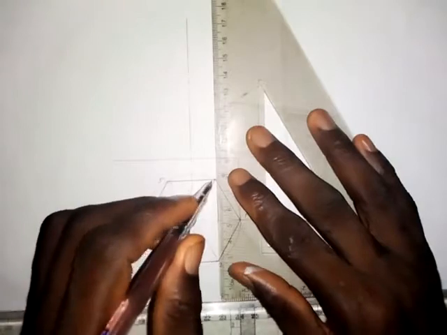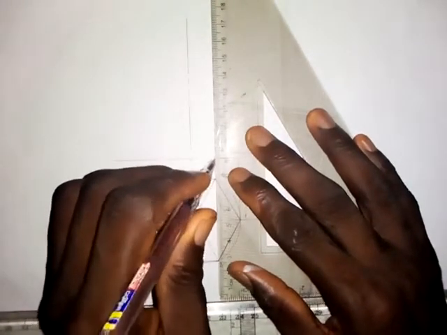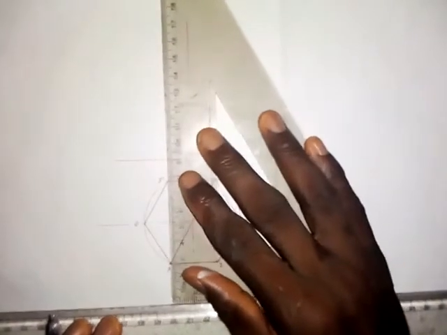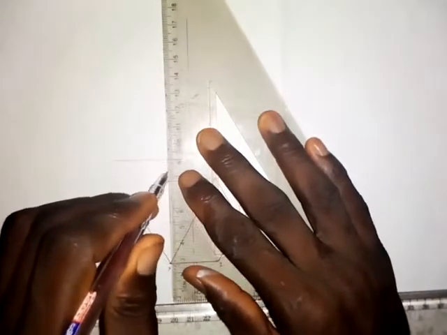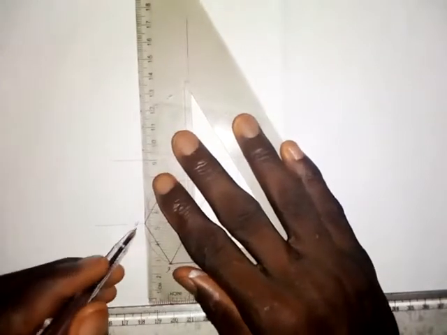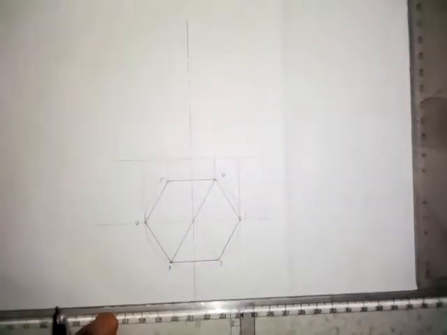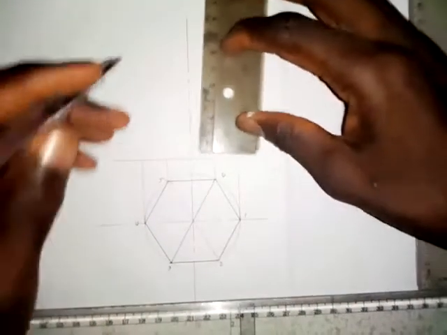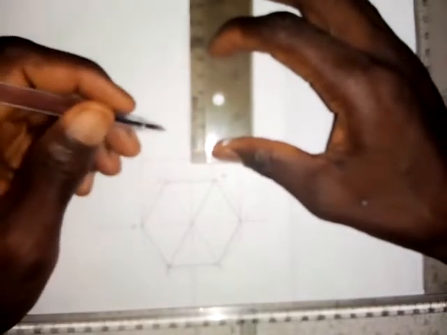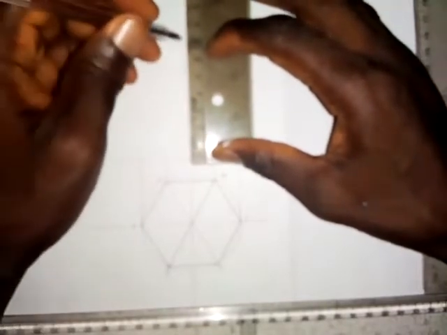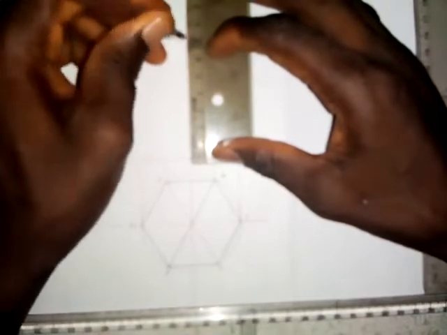Point 2 and point 6 are at the same point on the circumference of the circle or on the hexagon, so also project a vertical line. Here also project a vertical line, and you come to point 4, project a vertical line up here. Then, as we know that the height of the pyramid is 70 millimeters, take a measurement of 70 millimeters from this point. So this is 70 millimeters.